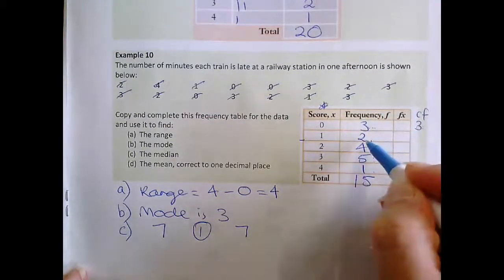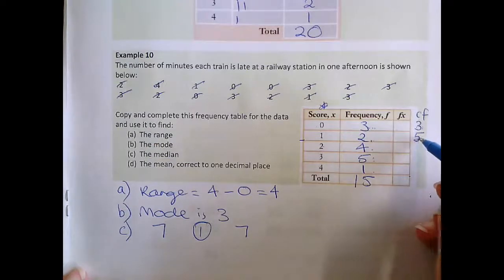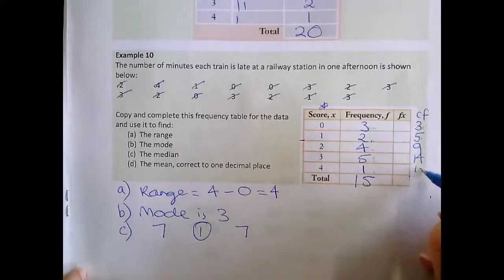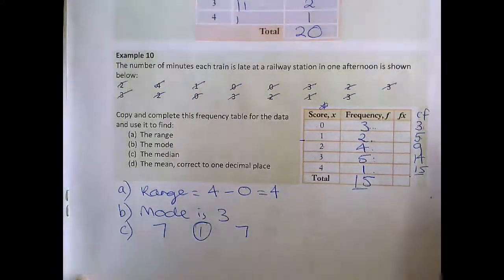If we add on another 2 scores, that takes us to 5 scores because 3 plus 2 gives 5. Add on 4 scores gives 9. Add on another 5 scores gives 14, plus 1 is 15. So you should get the same number that we had before. Now, the first 7 scores are in here, so we'll have the 5th score there, the 6th, the 7th.